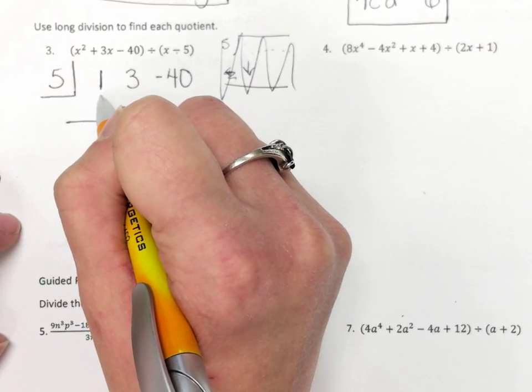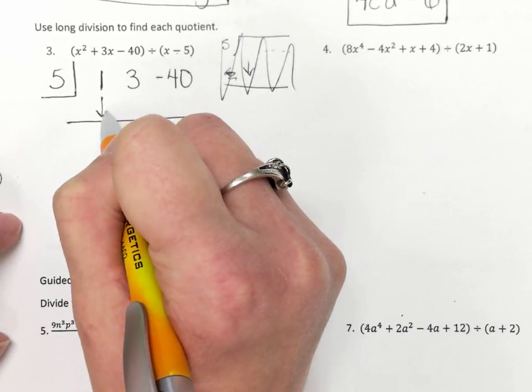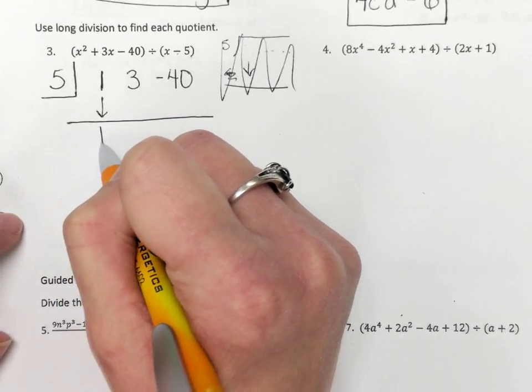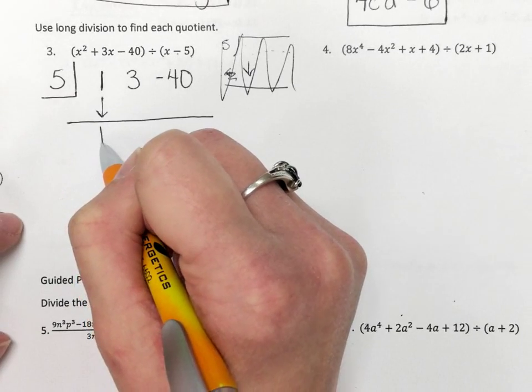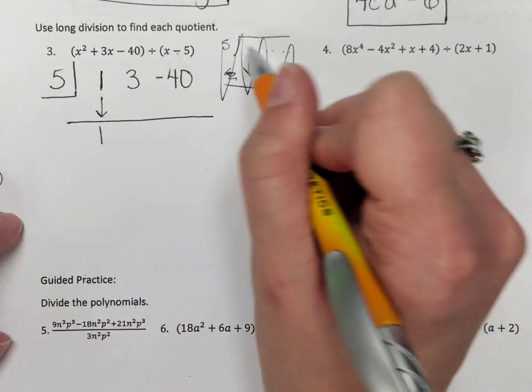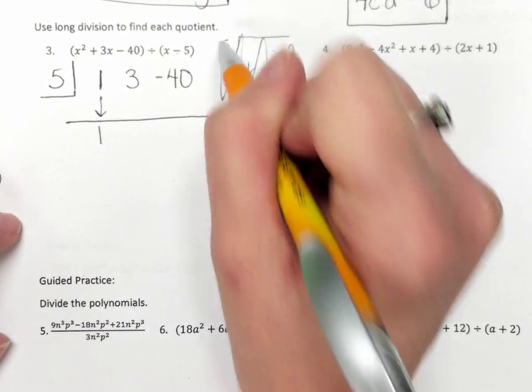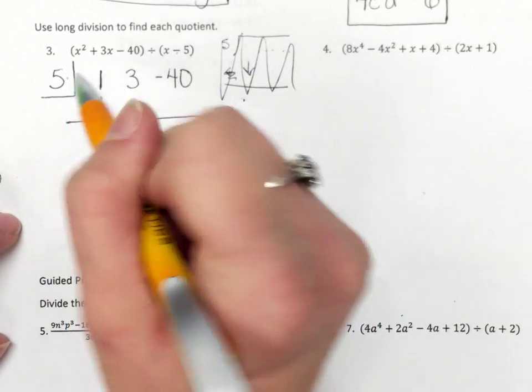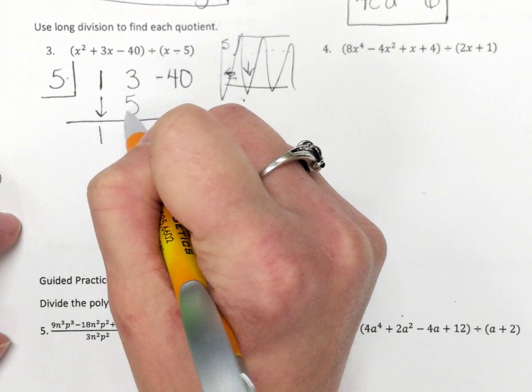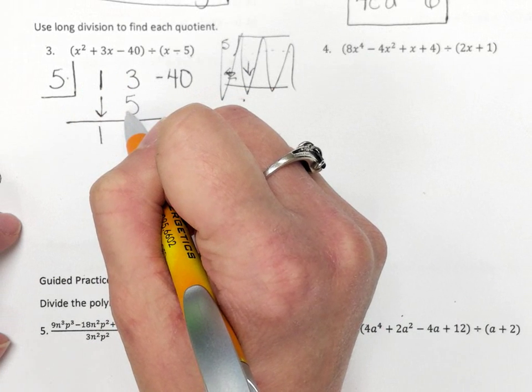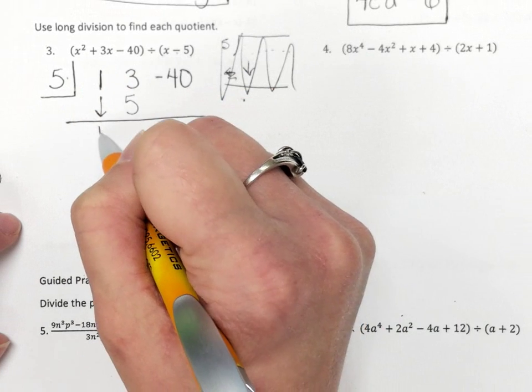We're going to pull this first number down to be 1, right? Yes. Then we're going to multiply, just like you did long division. Once you got the number down here, you multiplied it by this number, right? So what's 1 times 5? 5. And it's going to go right here. So it's going to be negative.